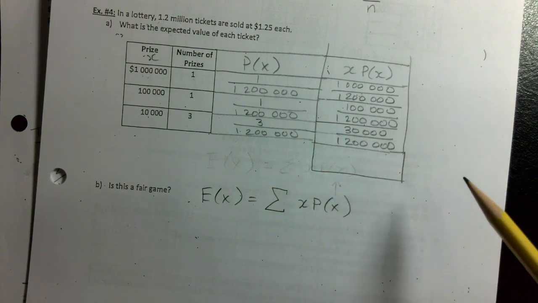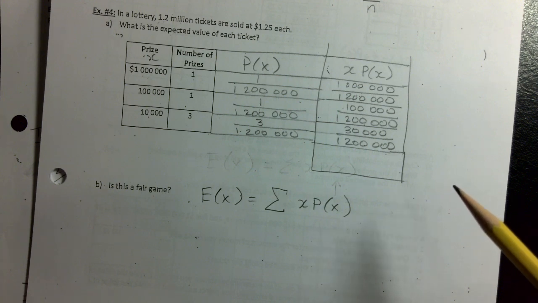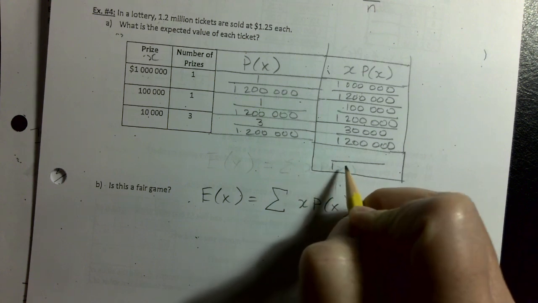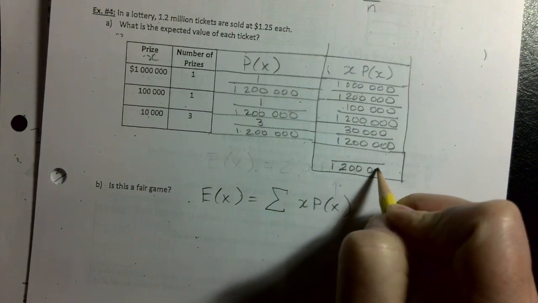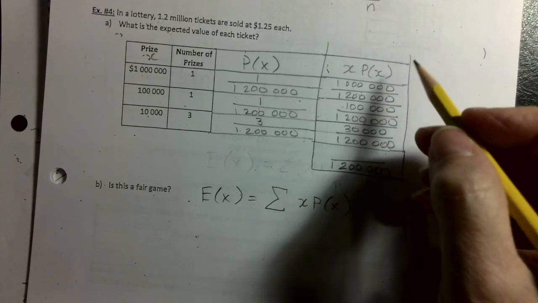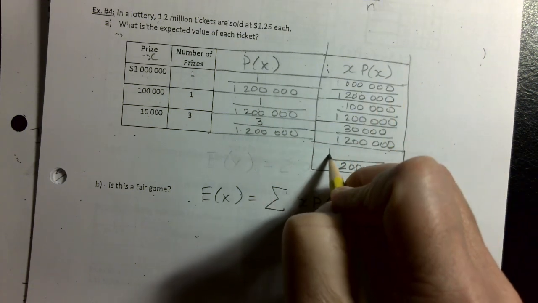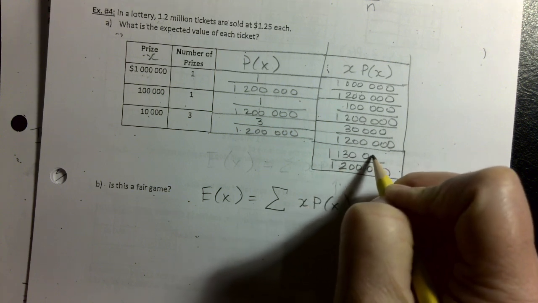Lucky for me, they have a common denominator of 1.2 million already, so I just need to add the numerators. 1 million plus 100,000 plus 30,000 is 1,130,000.